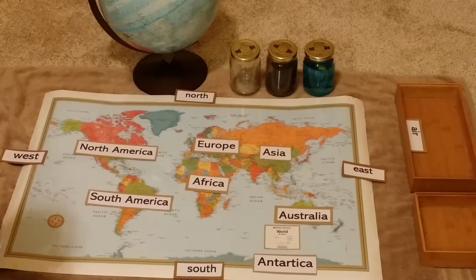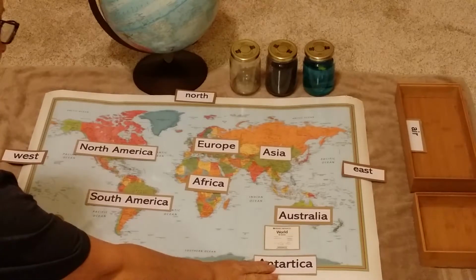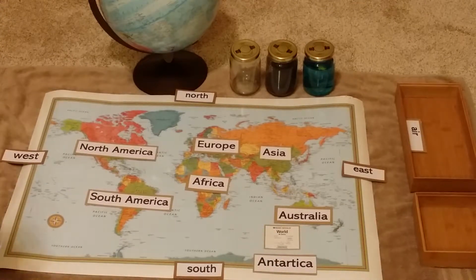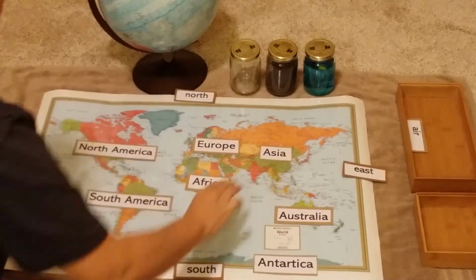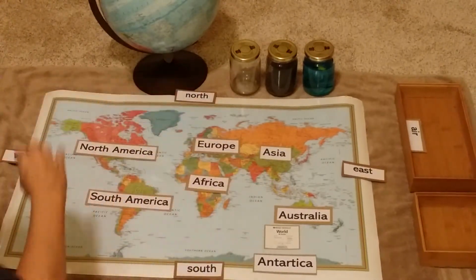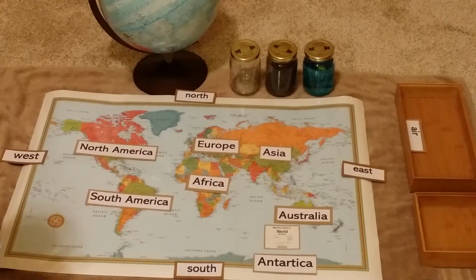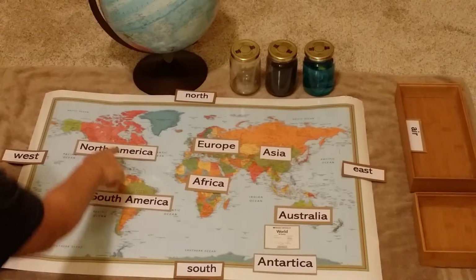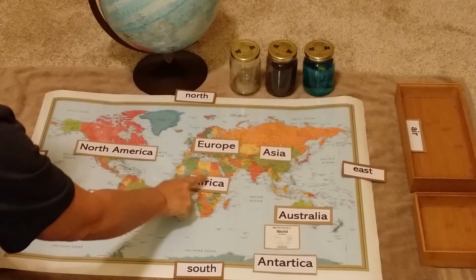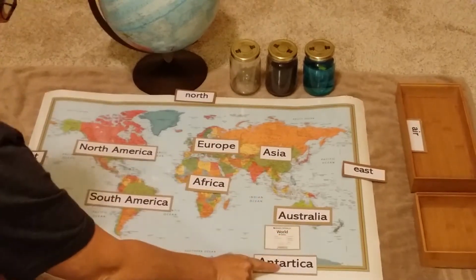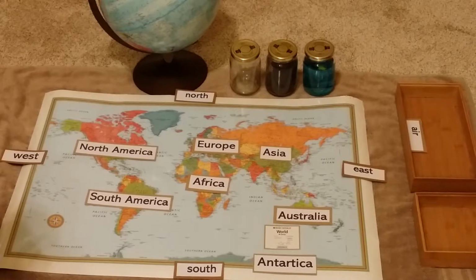Do you remember where Antarctica is? Hopefully they remember. Do you remember where Asia is? It's kind of a short name. And then you can give them a test and see if they remember them all together. And say, these are the 7 continents. There's 7. 1, 2, 3, 4, 5, 6, 7. Those are the big areas of land. And we're going to learn all about them.